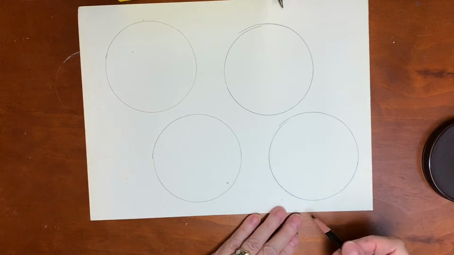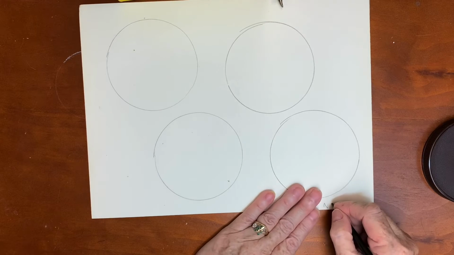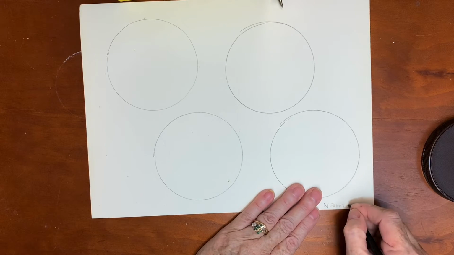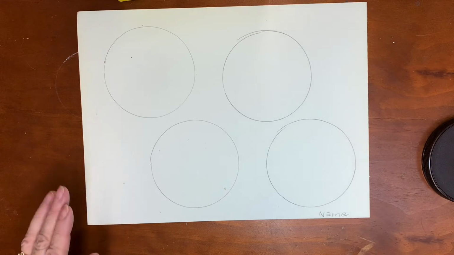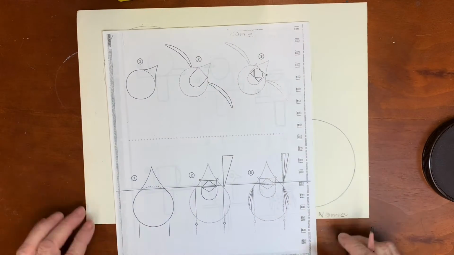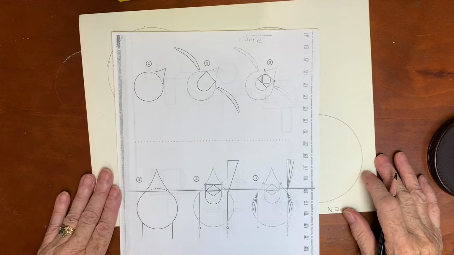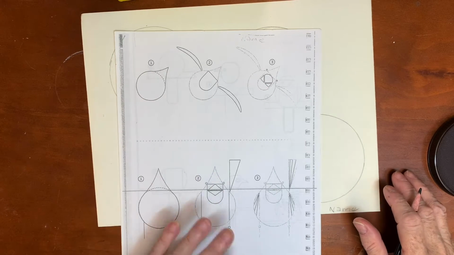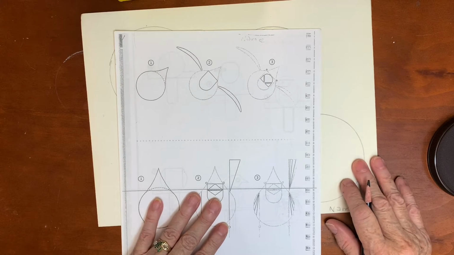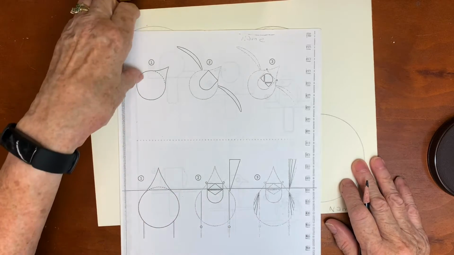So we start with this, then we put our name on it. If you mess up, you have the other side. So you have plenty of chance to do that. Now I've given out in class these Charley Harper how to draw things. You pick 4 birds, and you draw them, 1 in each circle, and you create a background.